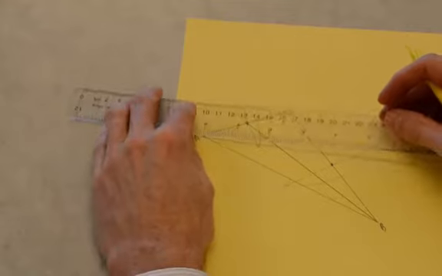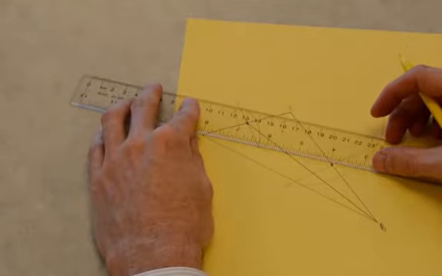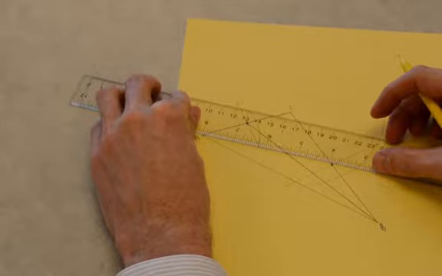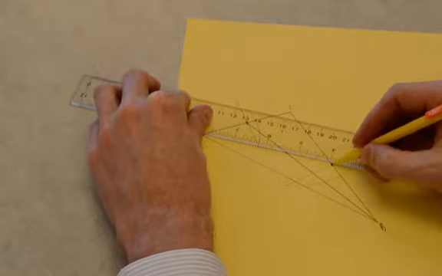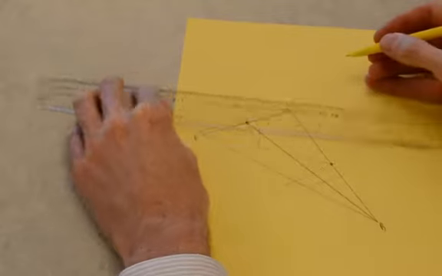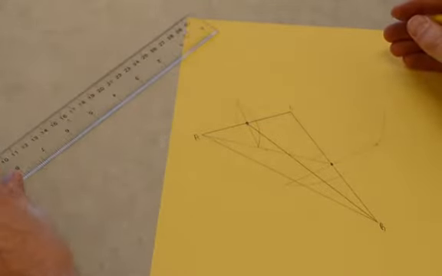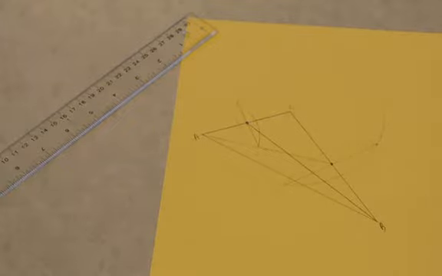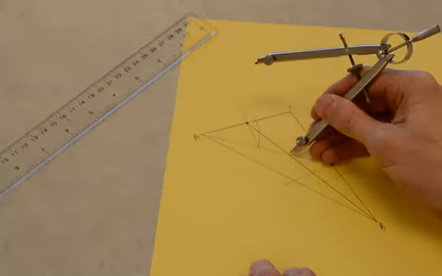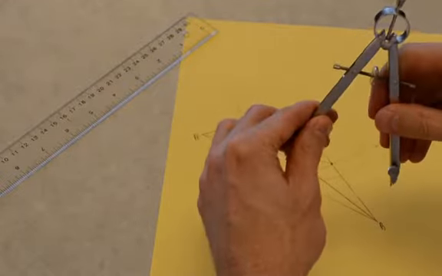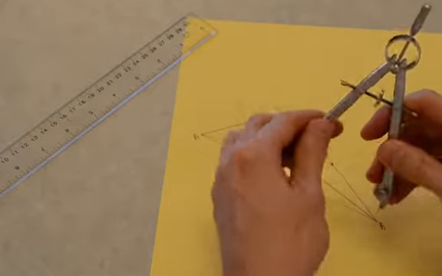So now I'm going to draw from vertex A over to that midpoint to draw another median. Okay, so there's that one. Now this intersection defines where the centroid is. But I like to draw all three of the medians just to make sure I didn't make a mistake.